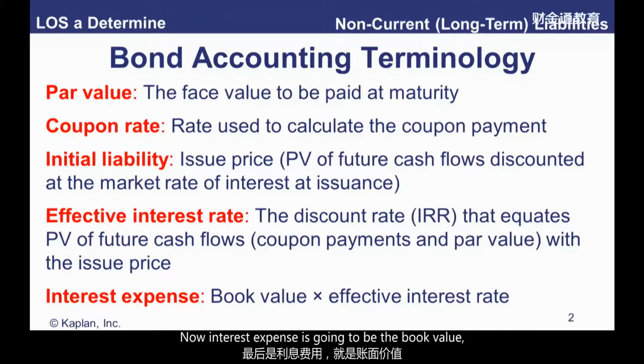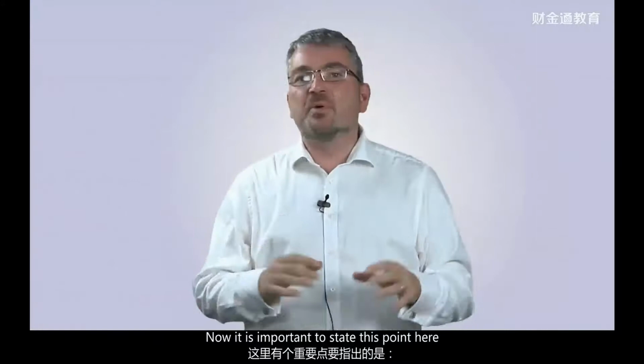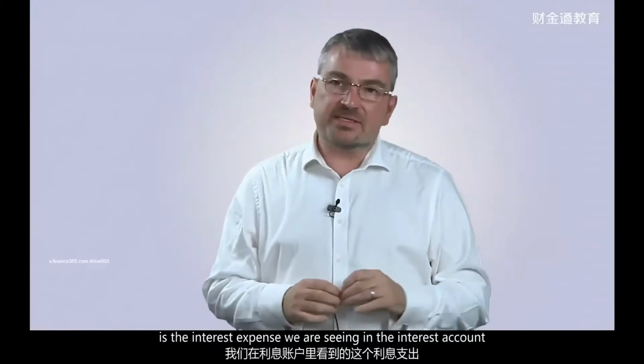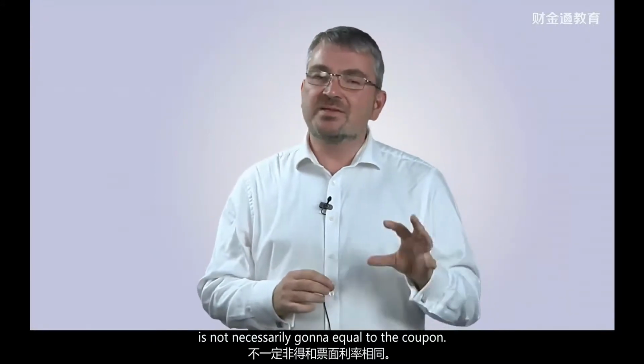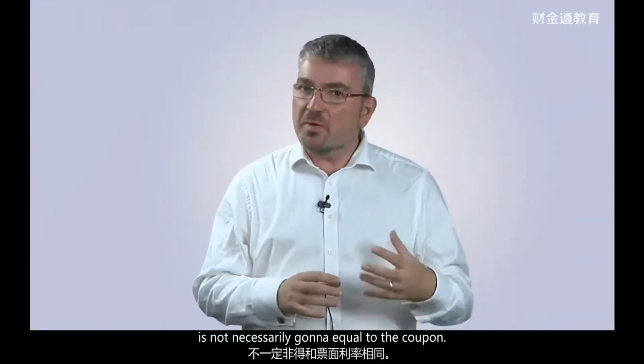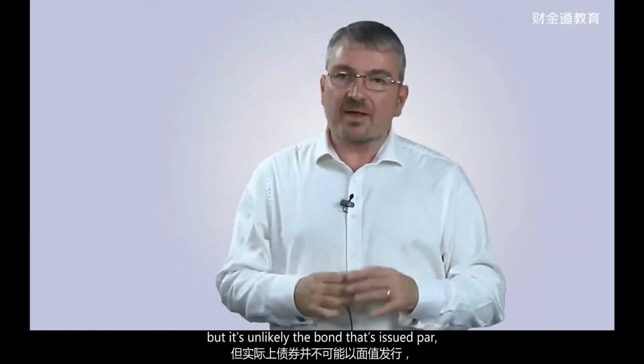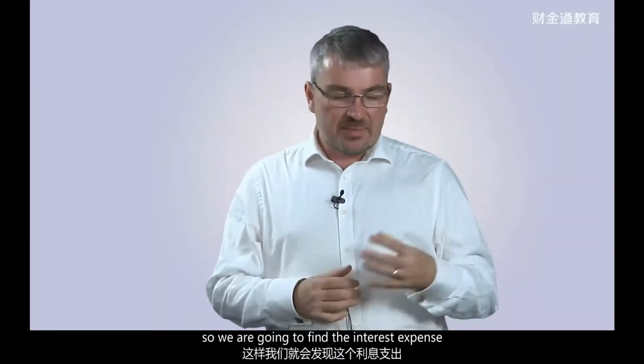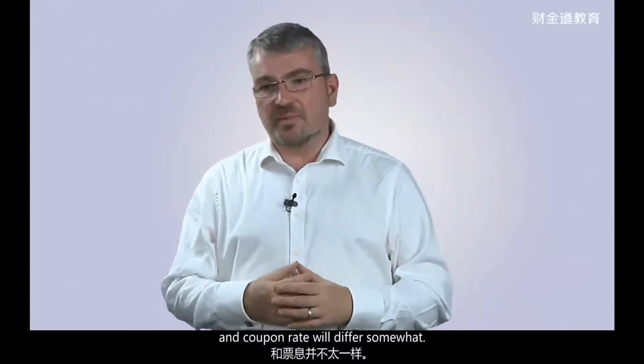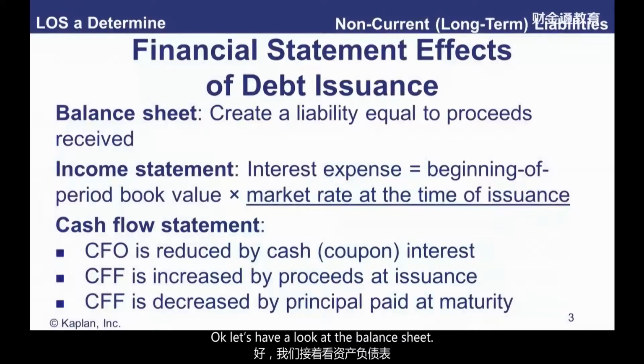And our interest expense is going to be the book value, the opening value of the liability times the effective interest rate each year. Now, it's important to state at this point, the interest expense that we see in the accounts is not necessarily going to equal the coupon. It could do if the bond was issued at par, but it's unlikely that the bond was issued at par, so we're going to find that interest expense and coupon rates will differ somewhat. Okay, let's have a look at the balance sheet.